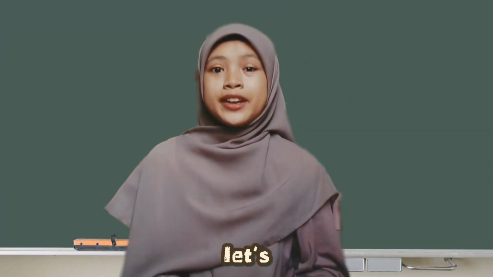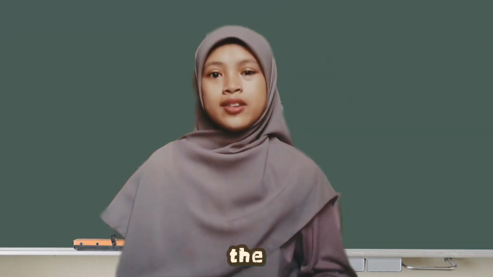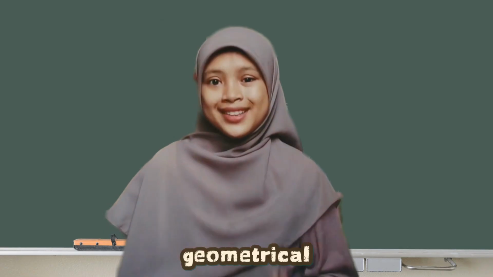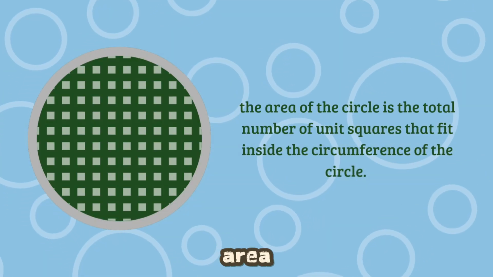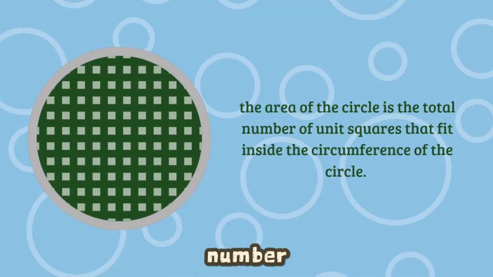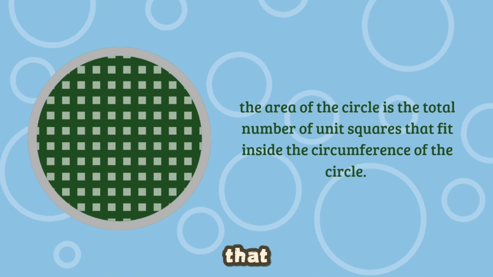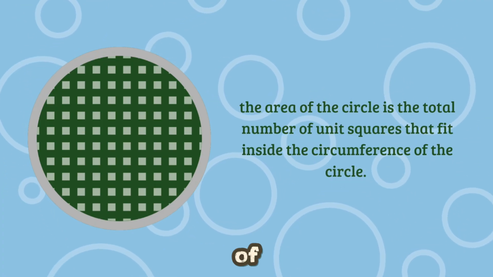Now, let's find out the space inside the circle. Any geometrical shape has its own area. This area is the region that the shape occupies in two dimensions. As you can see in this picture, the area of the circle is the total number of unit squares that fit inside the circumference of the circle.